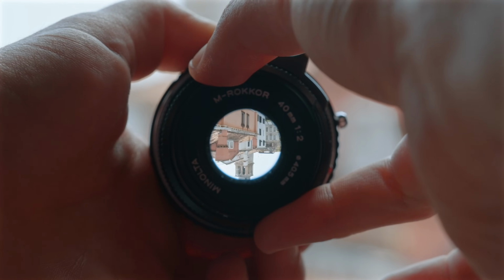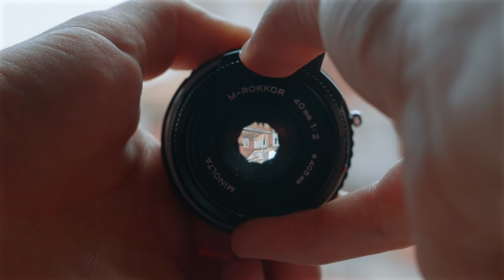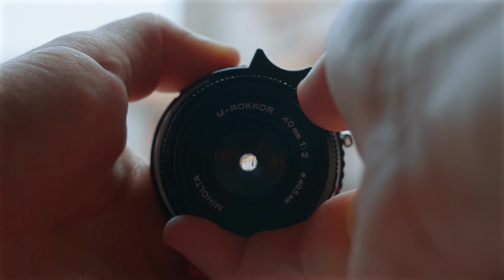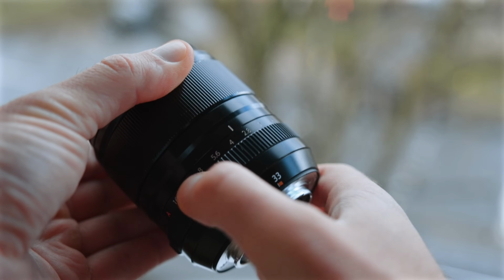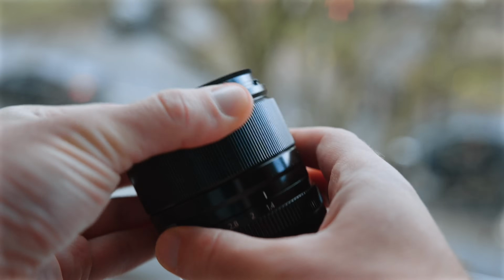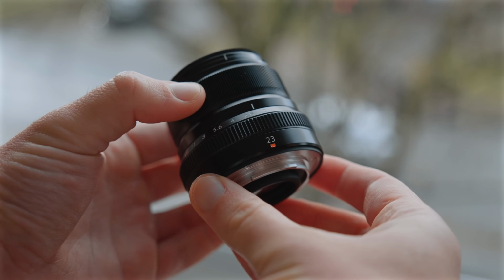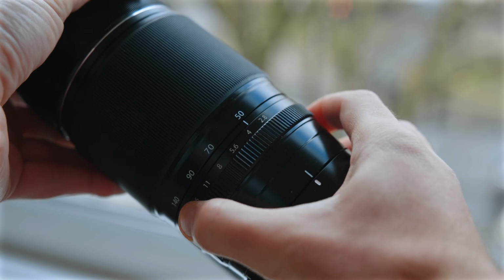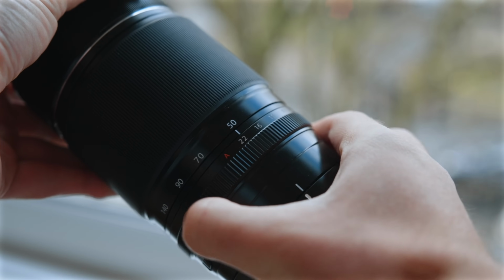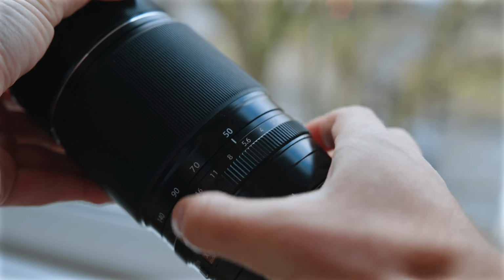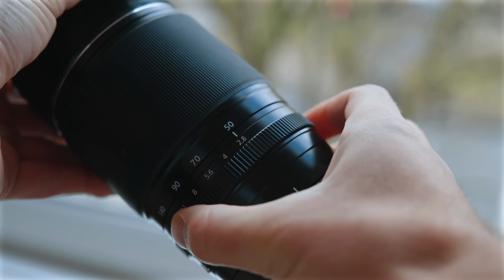Regardless of whether you select a prime or a zoom, you will have an option of whether you go for a fast or a slow lens. By that I mean, does the lens open up more and let more light in, or does it not open up as much? So a fast prime will be an f1.2, whereas a slower prime will be around f2. With zooms, a fast zoom is around f2.8, whereas a slower zoom will be around f4. One of them is not inherently better than the other. It depends on your use case, when you shoot, where you shoot, and how you shoot.